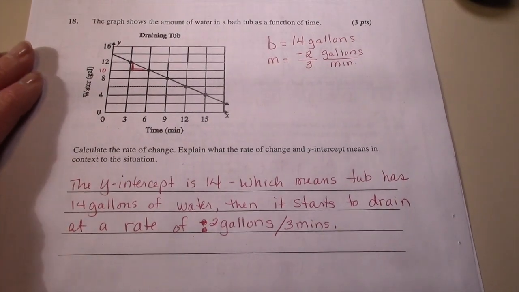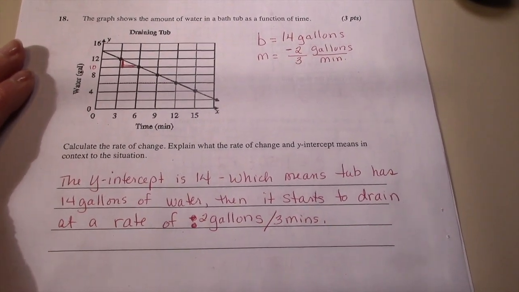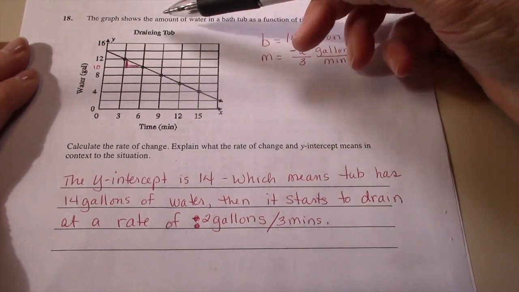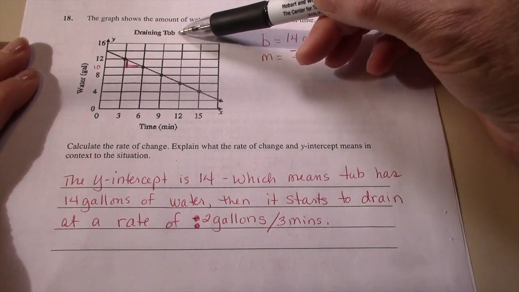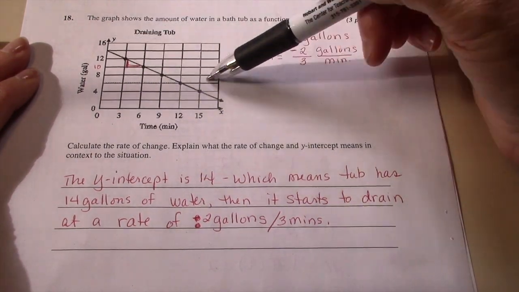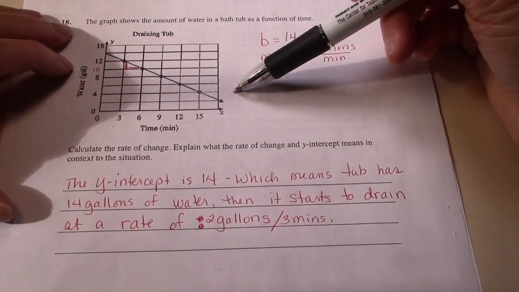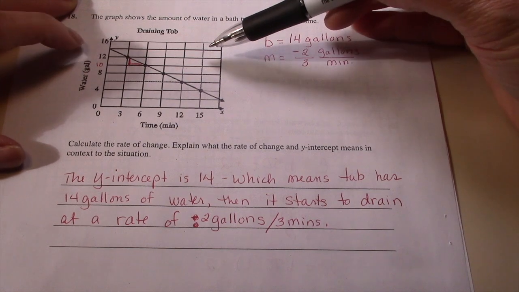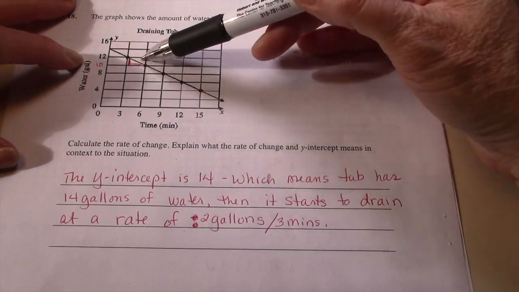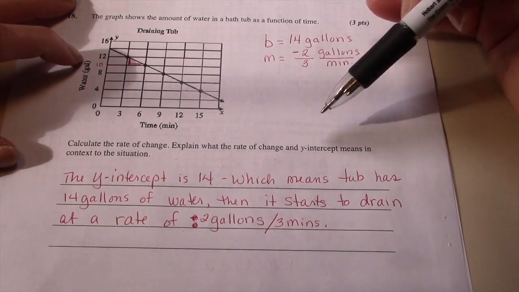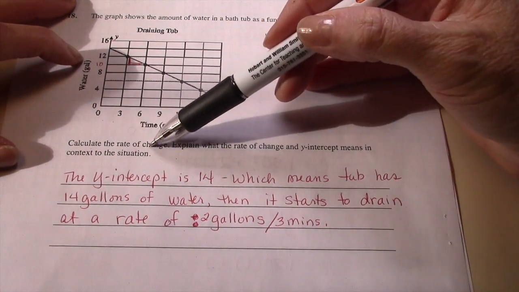Number 18. The graph shows the amount of water in a bathtub as a function of time. So always take a look and study what is going on here. Draining tub, water's coming out. That's why it's decreasing, therefore negative slope. It's going downhill. Looks like the tub had, let's say, 14 gallons of water, and over the next 15, 20 minutes, it was being emptied out. Calculate the rate of change.